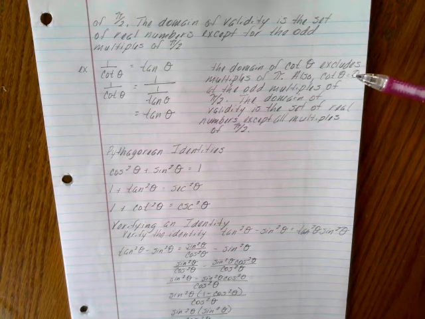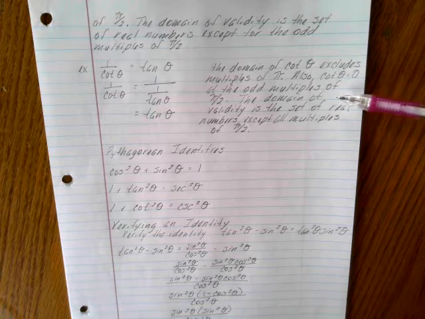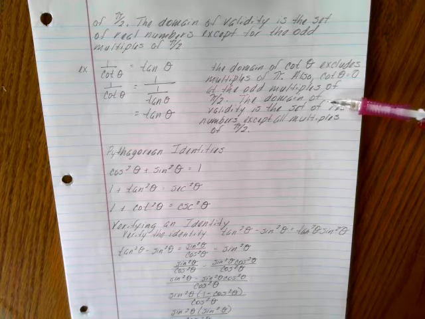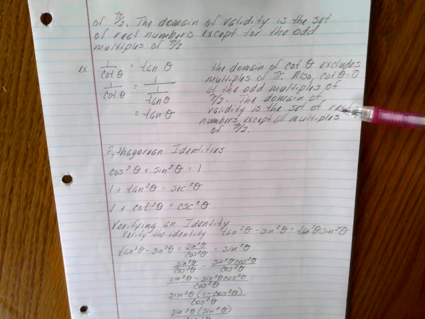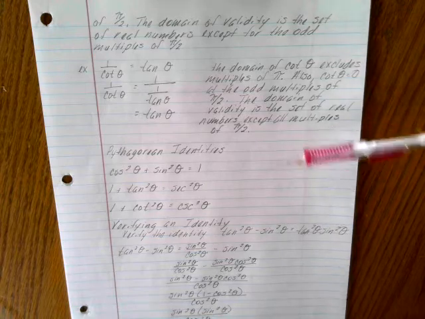So the domain of cotangent excludes multiples of pi. Also, cotangent of theta equals 0 at the odd multiples of pi over 2. So the domain of validity is the set of real numbers except all multiples of pi over 2.